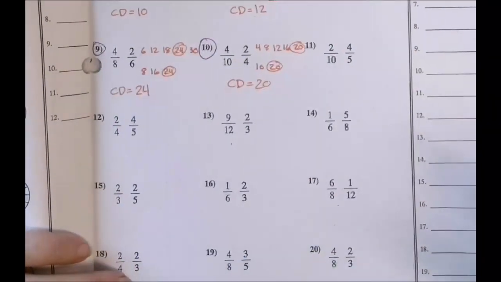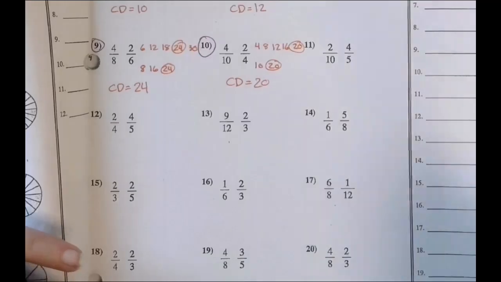comparing fractions and dealing with common denominators a lot. So I hope, by the way, as I say denominator, you're all doing the dance move that you all know you should be doing.